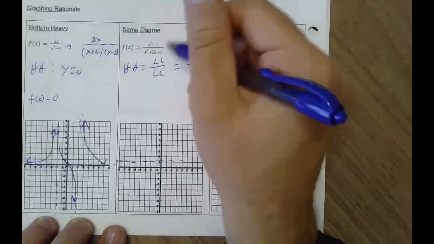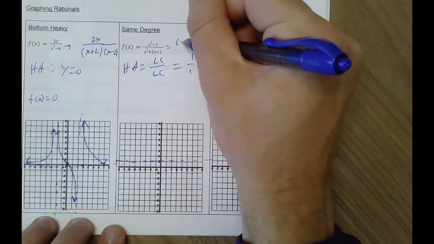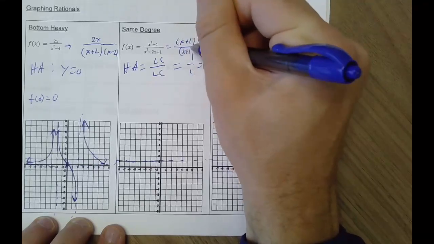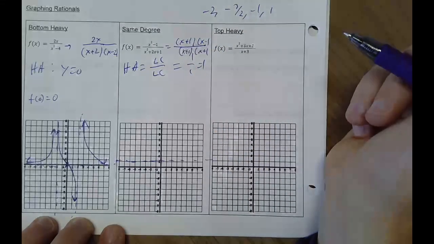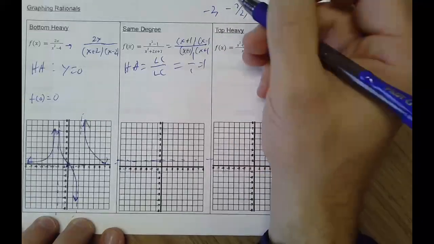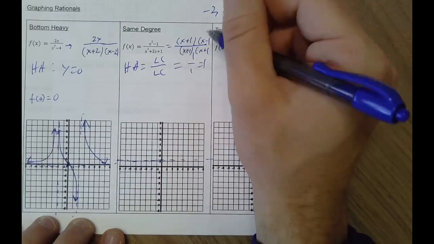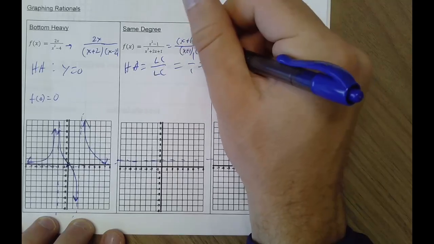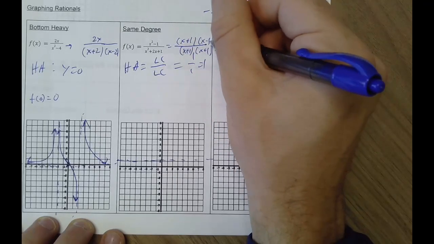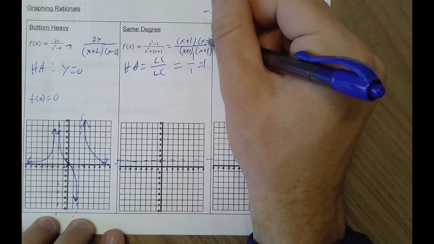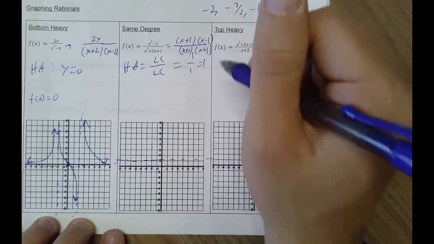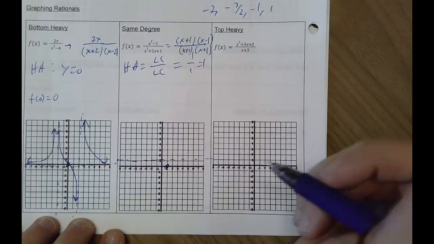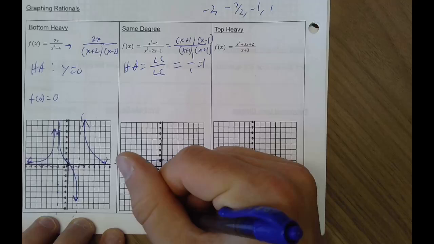And then same thing here, we want to factor top and bottom. We're going to have x plus 1, x minus 1, and then x plus 1, x plus 1 at the bottom. So we're going to have a hole at -1, but we're also going to have a vertical asymptote as well at -1. And then we'll have a 0 at 1. So this will be a 0 right here. And then we're going to have a vertical asymptote at -1.